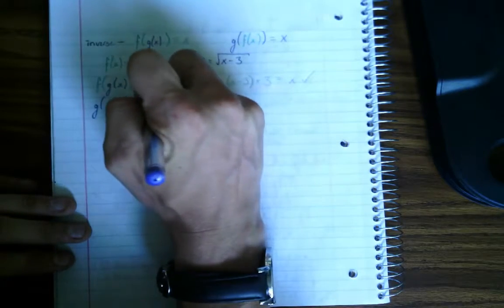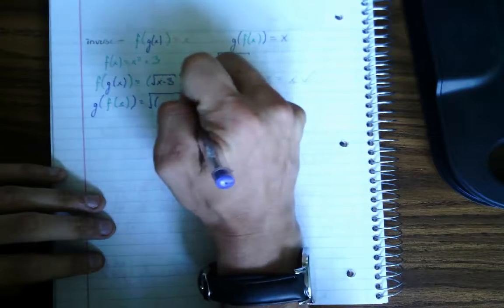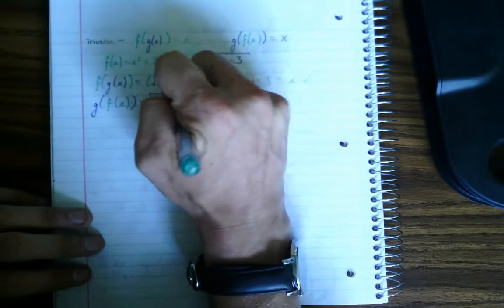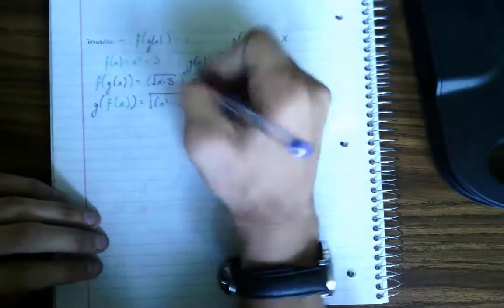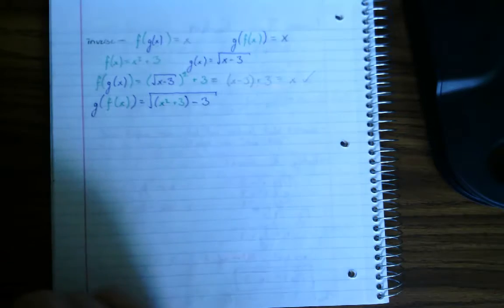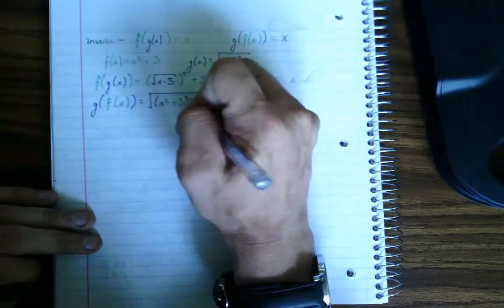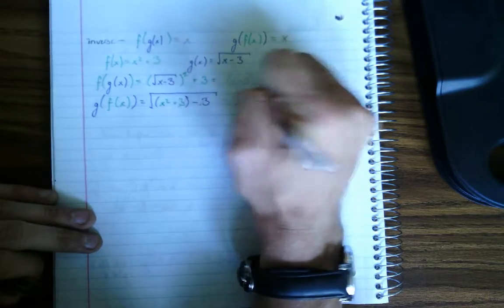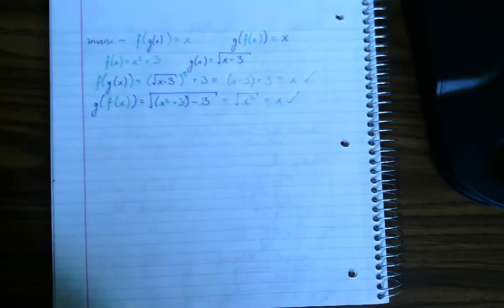So we're going to have a big square root going on, and we know we need to replace this x with the x squared plus 3. So we've got x squared plus 3, and then we're subtracting 3 off that, and hopefully we'll find that this simplifies down to x. So 3 minus 3 cancel, and we get the square root of x squared, which also equals x. So that means that these two are inverses of each other.